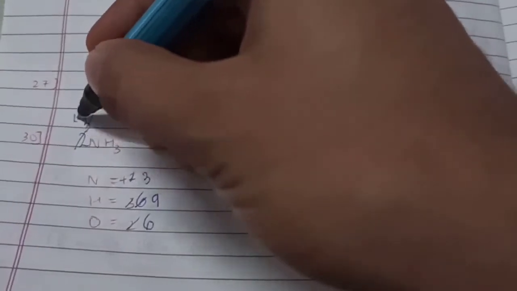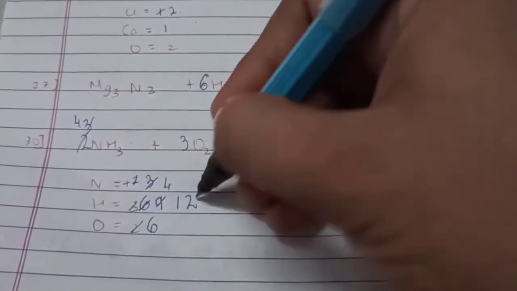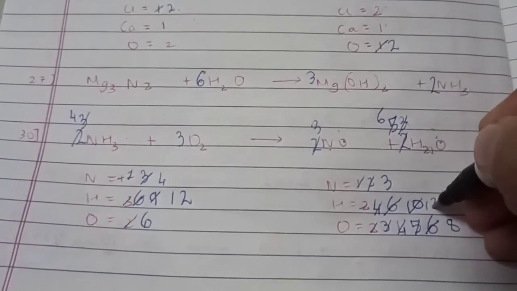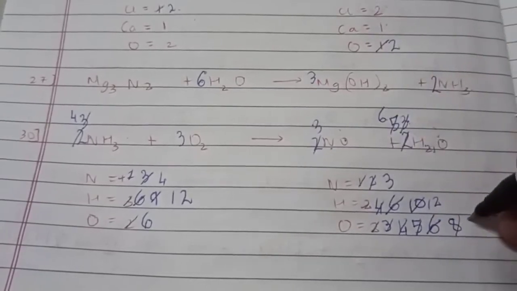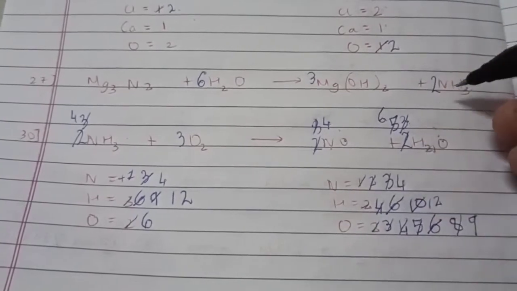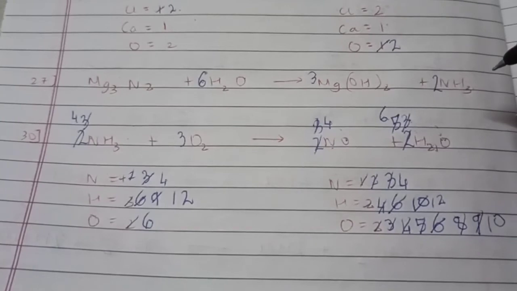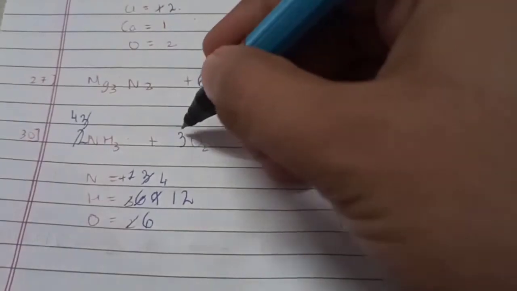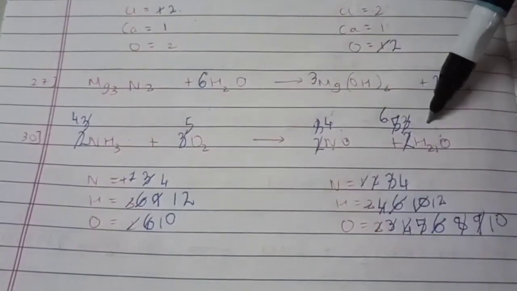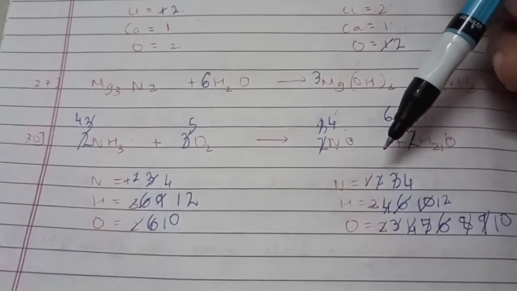Let's increase it to 4. That makes nitrogen 4 and hydrogen also 12. That means I have to put a 6 out here. 6 into 2, 12. That makes oxygen 6 plus 3, 9. Nitrogen also has to be increased, so I'll put a 4 out here. That makes oxygen 6 plus 4, 10. Still not balanced. What if I put a 5 out here? I guess it's done. Yeah, 4, 5, 4, 6. Correct. So that's the final answer. So rewrite it. That was such an amazing sum. It's an IMP sum after all.